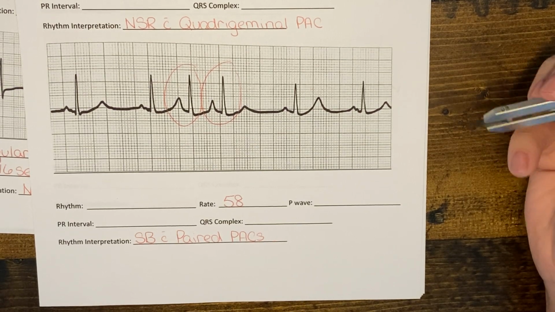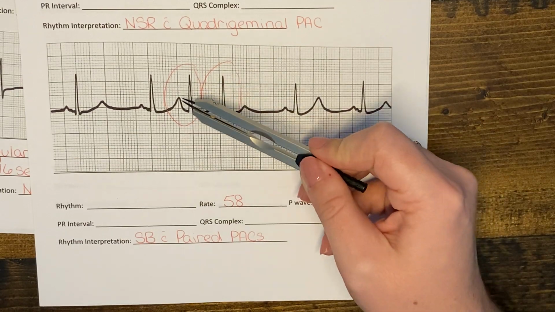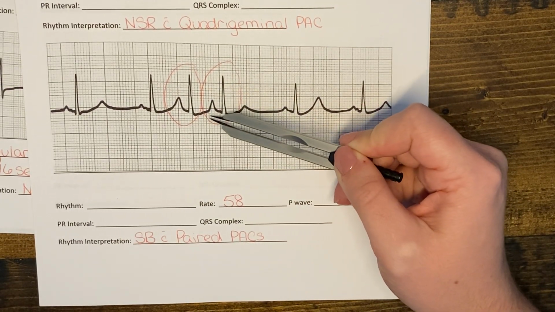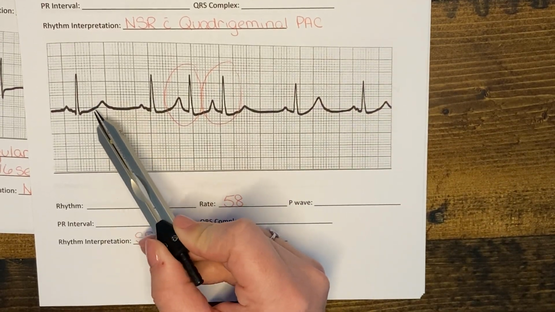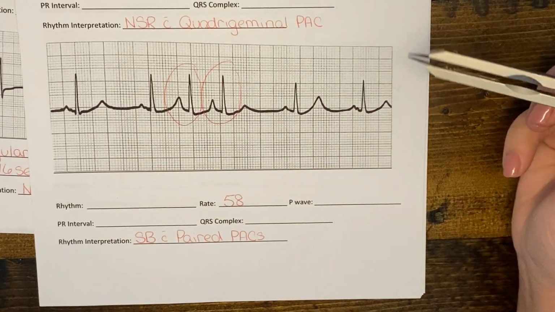And the reason we can say that those are PACs is because they're early beats. And then we take a look at the T waves here and notice that these look a little different and a little taller than our T waves here. So basically our P wave is buried within our T wave.